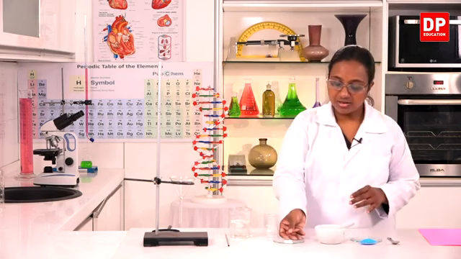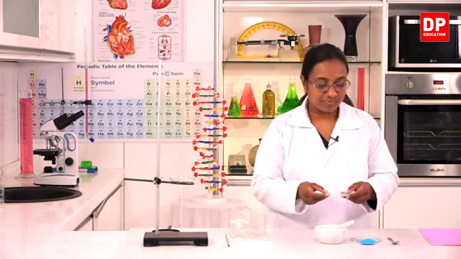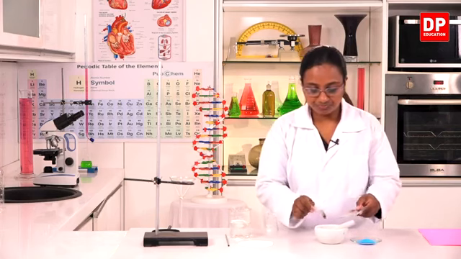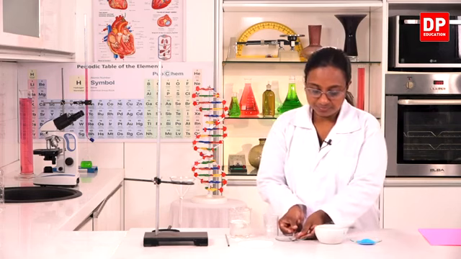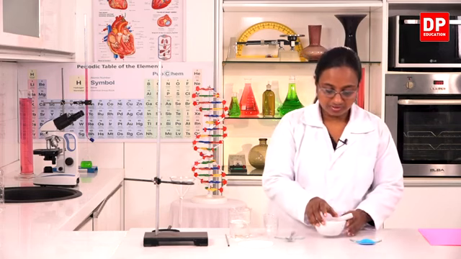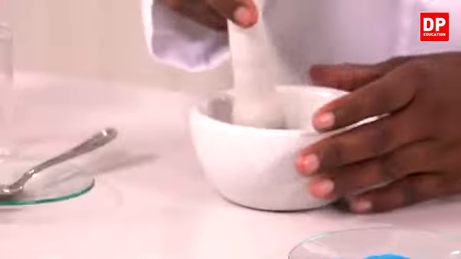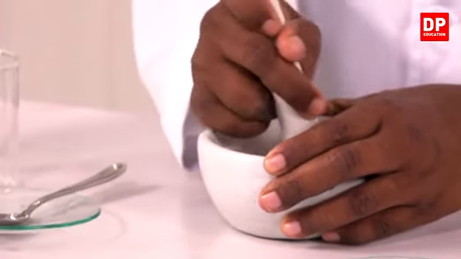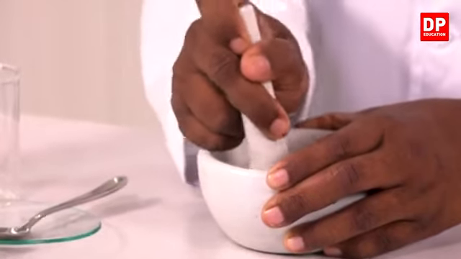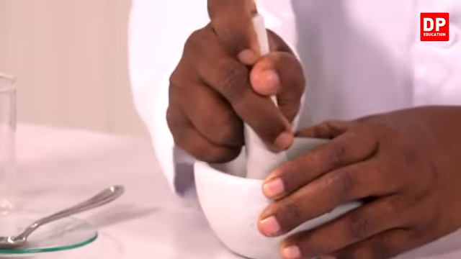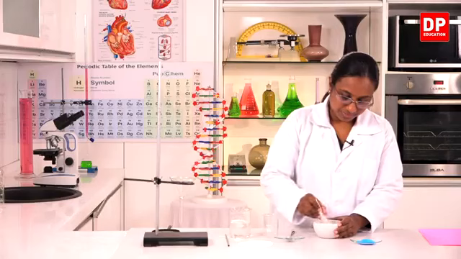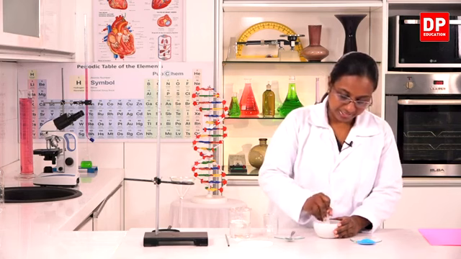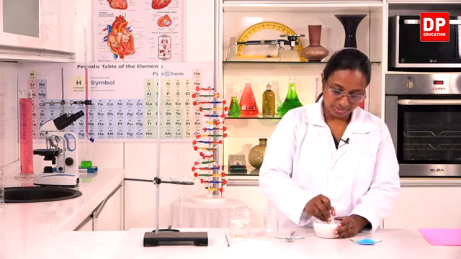So first I will have to transfer the naphthalene balls into a mortar and pestle, and then I can grind it together. Grind it, or if I just press it itself, I can get the powder because it is a soft ball. We can easily powder it without any problem.